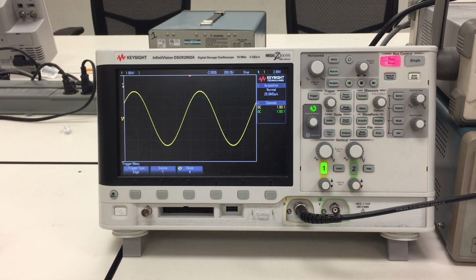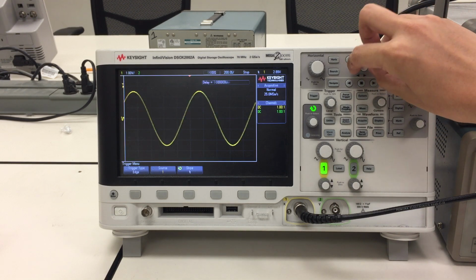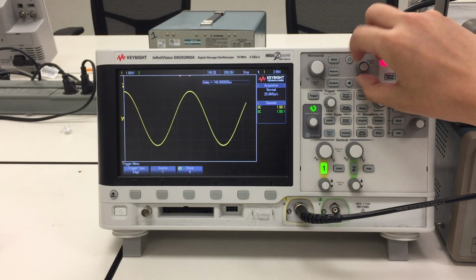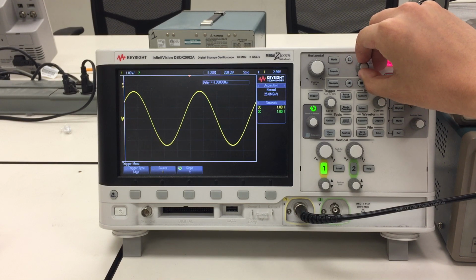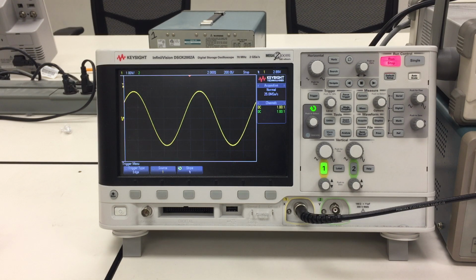Okay, so this shows one of the random snapshots. If I move the trigger level around, you can see that a single snapshot contains, with respect to that middle line, with respect to a random time zero point, 1, 2, 3, 4, 5 grids to the left.